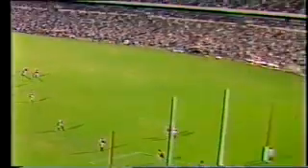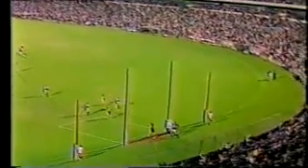Kernahan from 35, 40 metres out. Kick underway. Nice looking kick. Coming back with a boot. Close. Goal Kernahan, his first. South Australia 3-2 to Victoria 4-4.